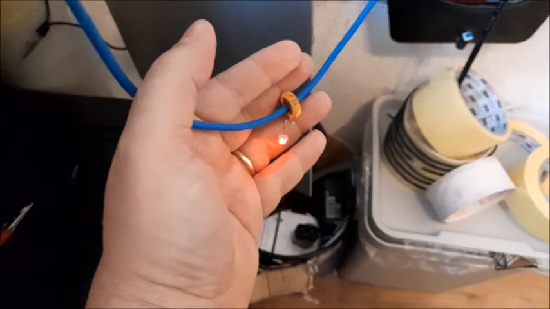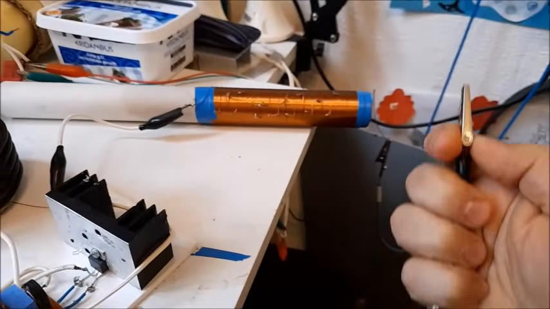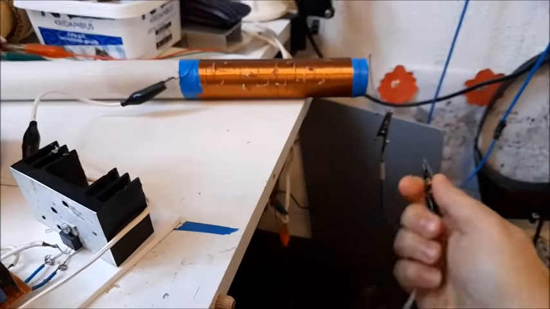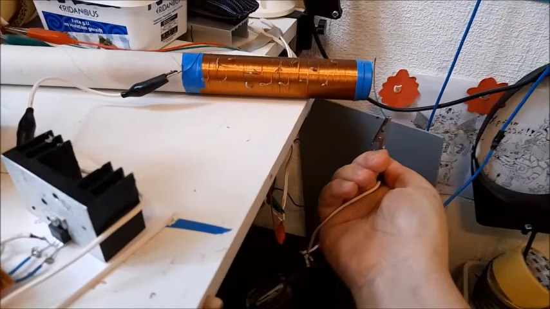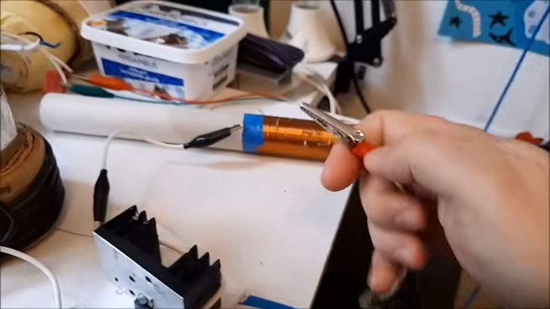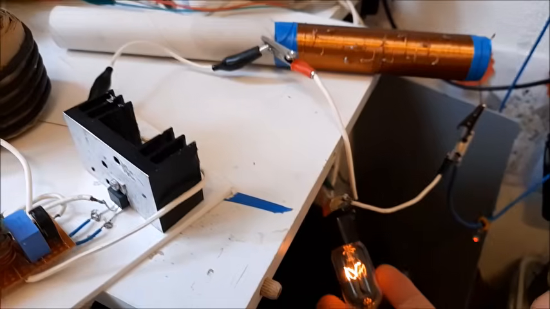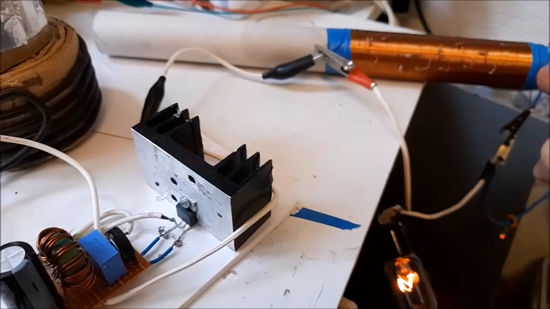As you see, we have current at the ground. Okay, the bulb. See, the same result at the very end of the coil.